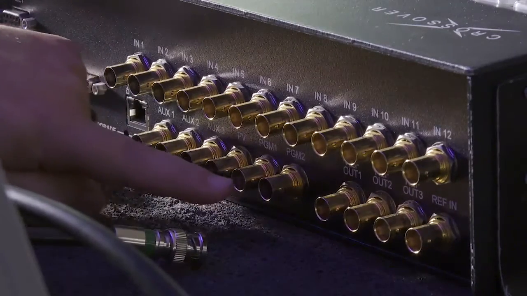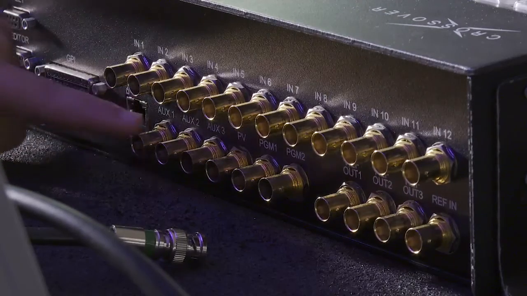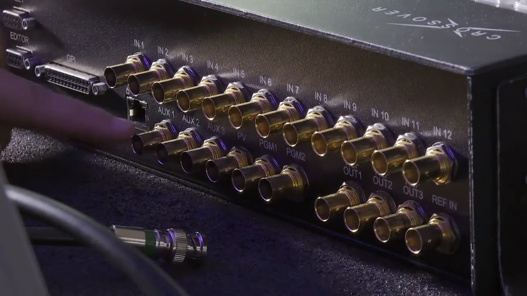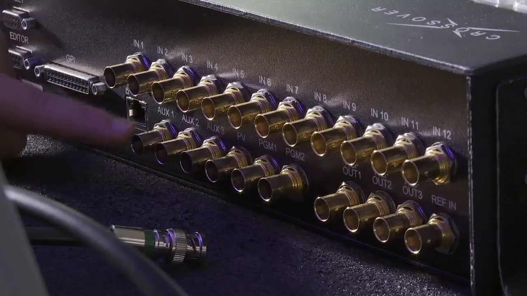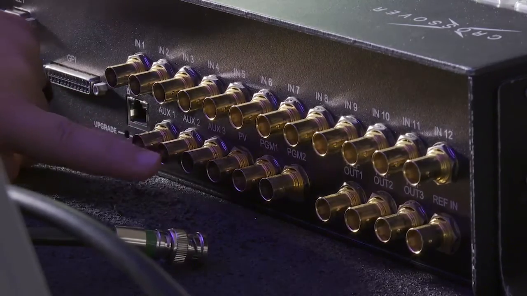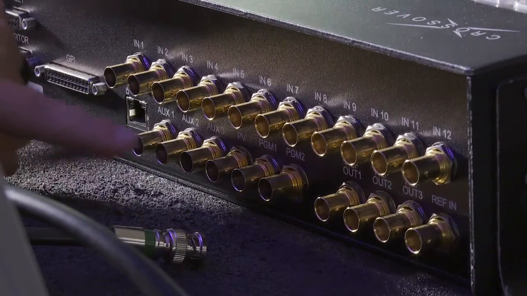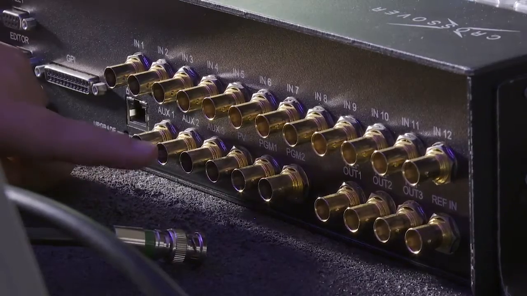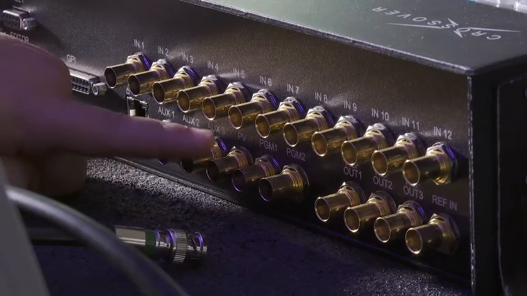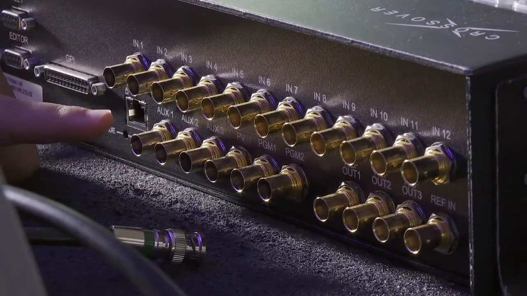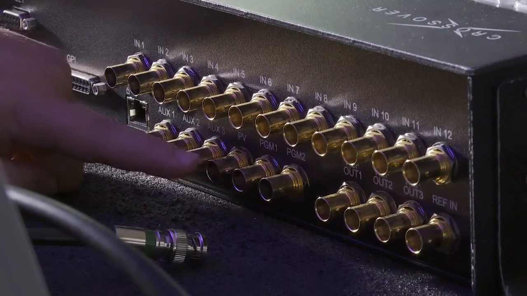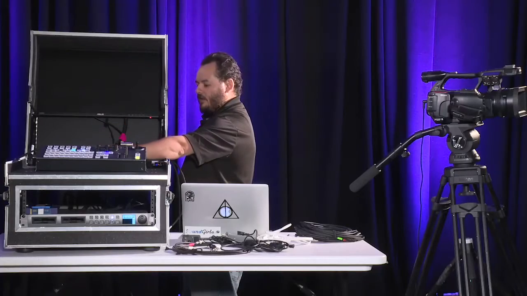The bottom row right here are our outputs. We have aux 1, 2, and 3. So we're able to send out to 3 different sources. Like I could go to a monitor 1, a monitor 2, and the projector if I wanted to, or whichever way I want to go with that. Then we have a PV. PV stands for preview, all right? This out is going to take care of our monitor, which we'll take care of in a bit.